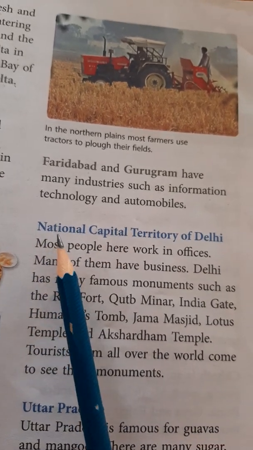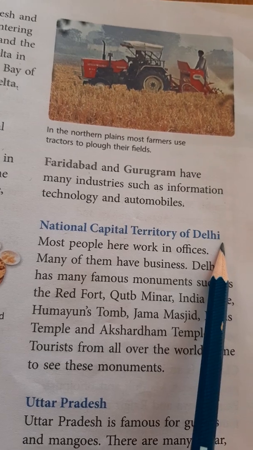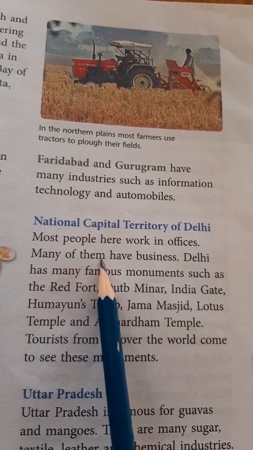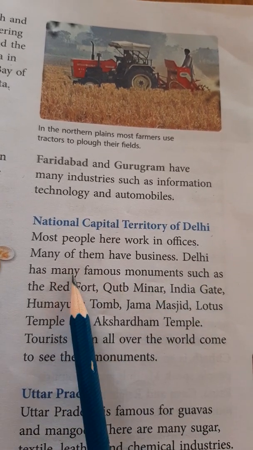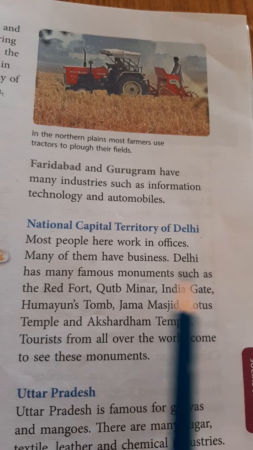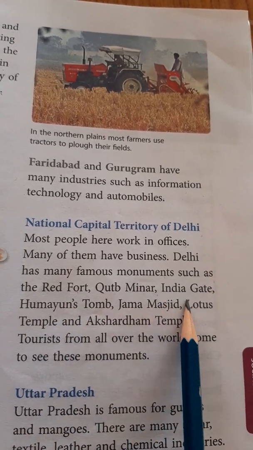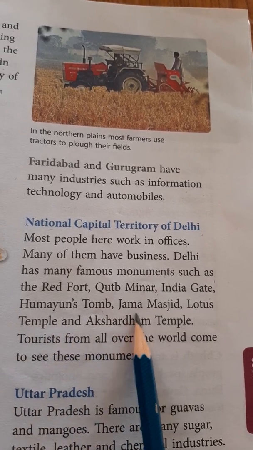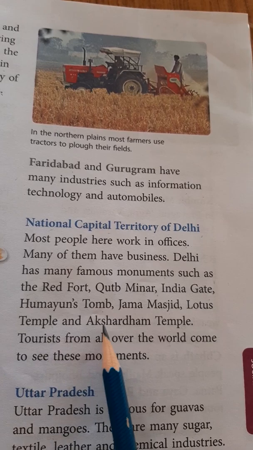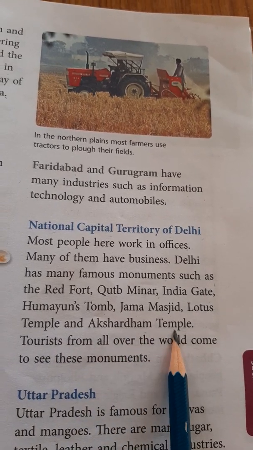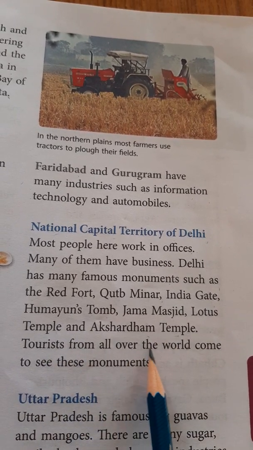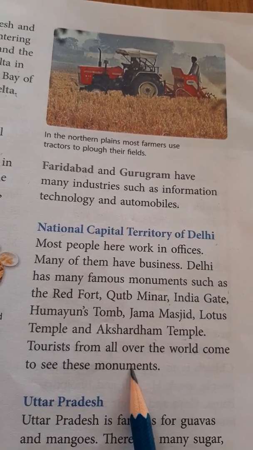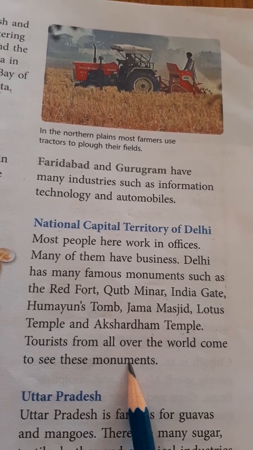Okay, next, National Capital Territory of Delhi. It means it's the capital of India. Most people here work in offices. Many of them have business. Delhi has many famous monuments such as the Red Fort, Qutub Minar, India Gate, Humayun's tomb, Jama Masjid, Lotus Temple and Akshardham Temple. Tourists from all over the world come to see these monuments.